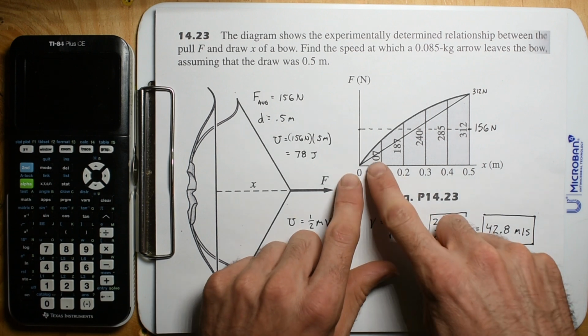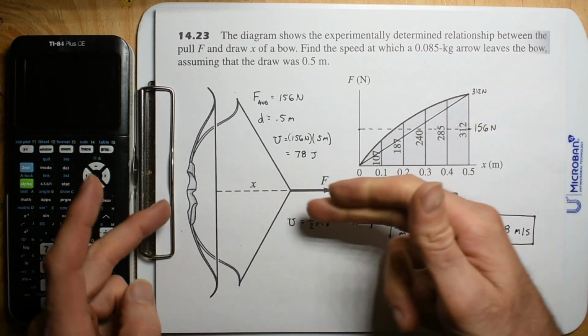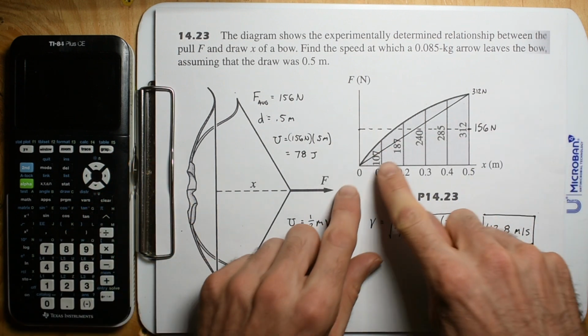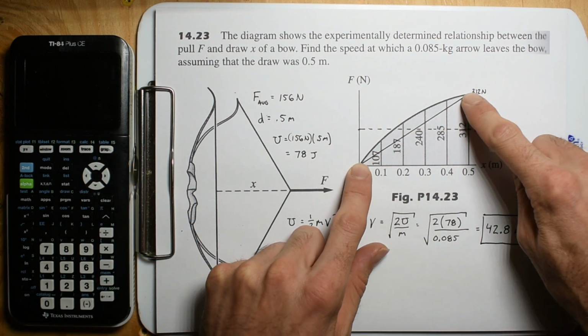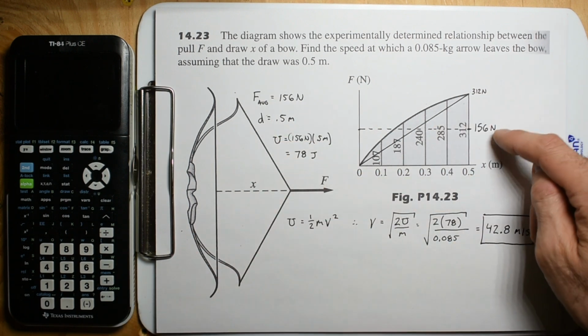Alright, so when we pull back on this, we have a force diagram. So hell yeah, you have a ton of force when pulling back on the bow. But you can see that you can just draw a line right here and just take the average. So 0 to 312, we get an average force.